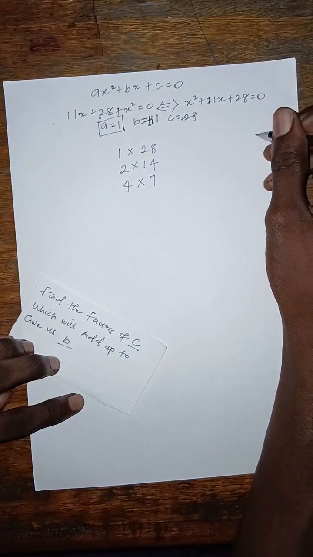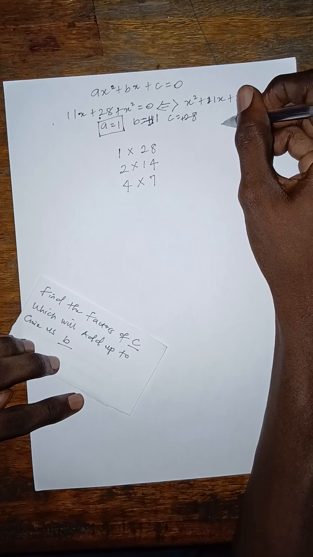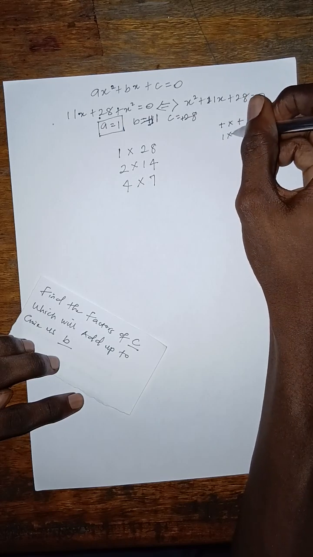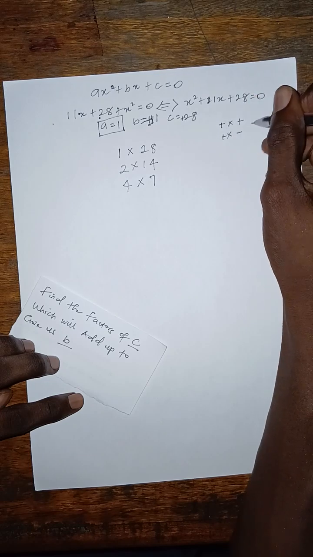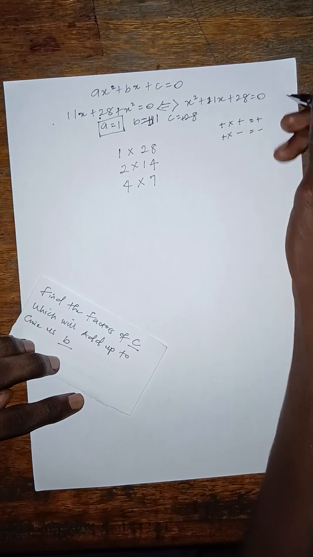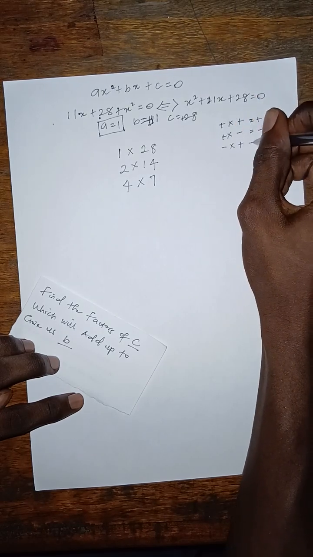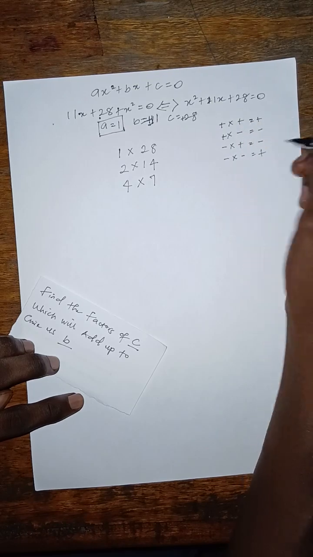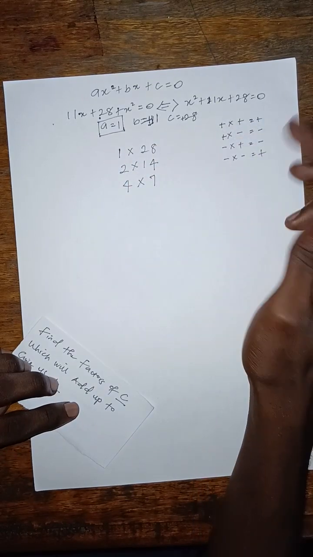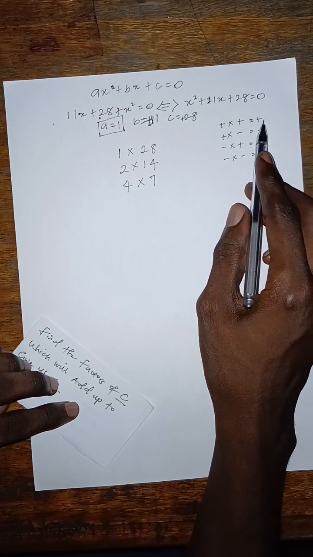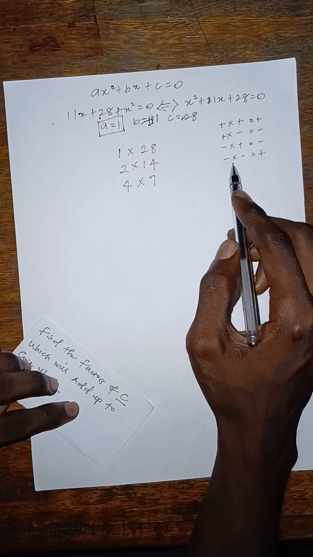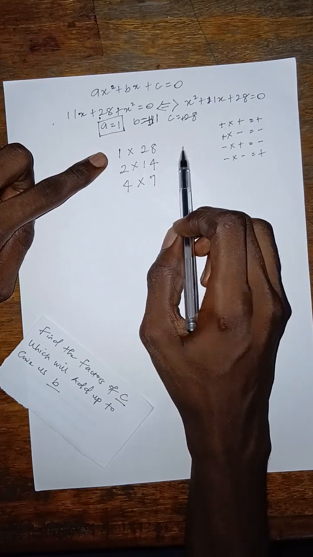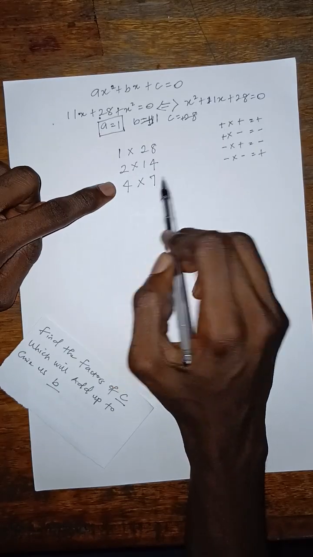So remember the sign rules: plus times plus gives us plus, plus times minus gives us minus, minus times plus gives us minus, minus times minus gives us what? Plus. So these two numbers can be plus times plus, which gives us plus, or minus times minus, which gives us plus. Plus times plus gives us plus 28, and minus times minus gives us 28.